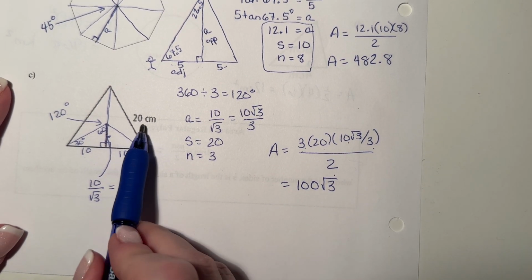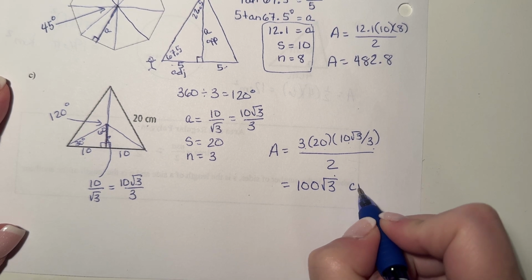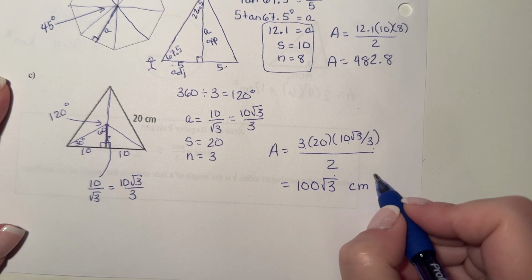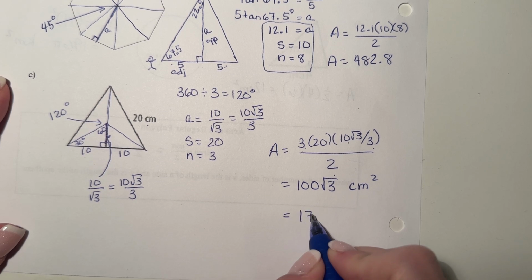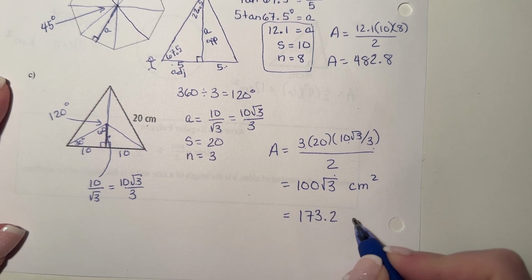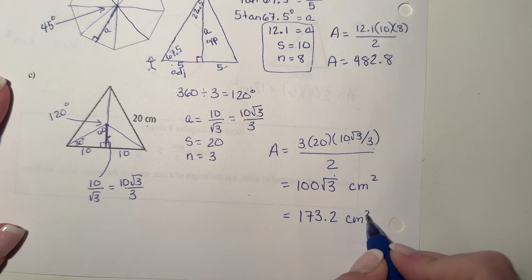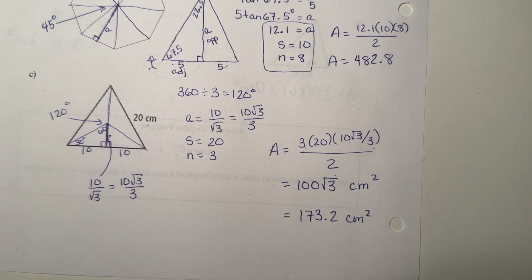Now, this does have units on it, so I'm going to say centimeters squared. If you happen to turn this to a decimal, it'd be 173.2 centimeters squared. Now, if you did this another way, which is perfectly fine, we were just practicing trying to use a new formula, you'll end up with exactly the same answer.